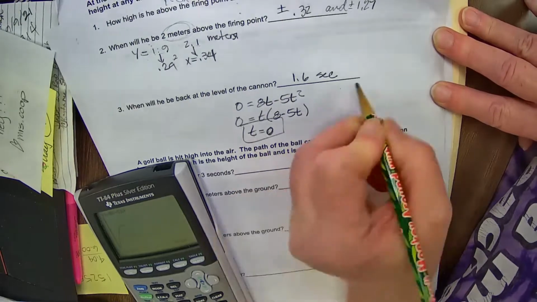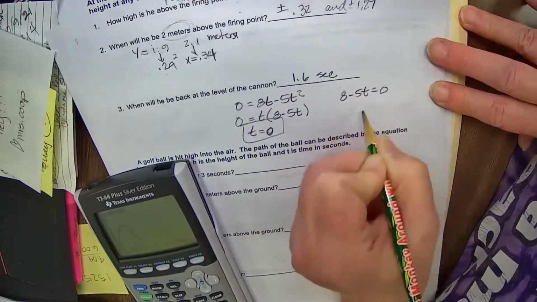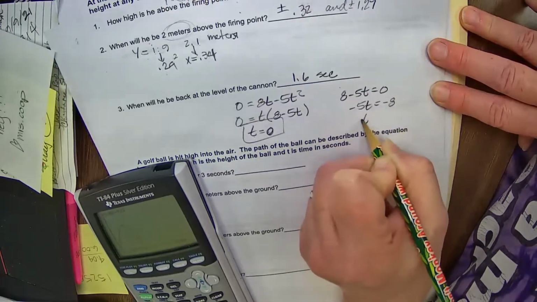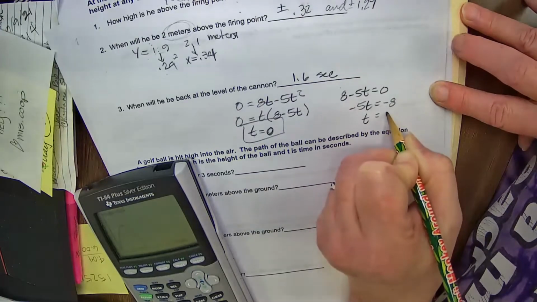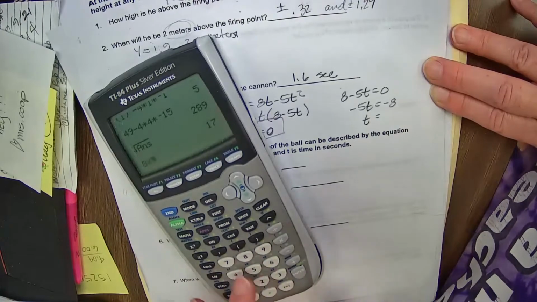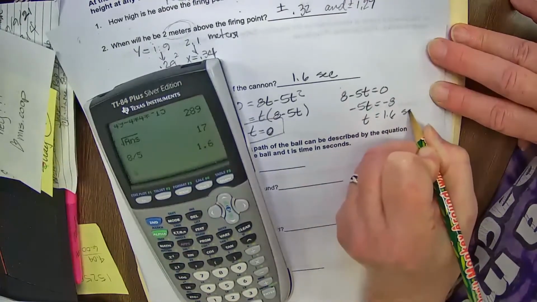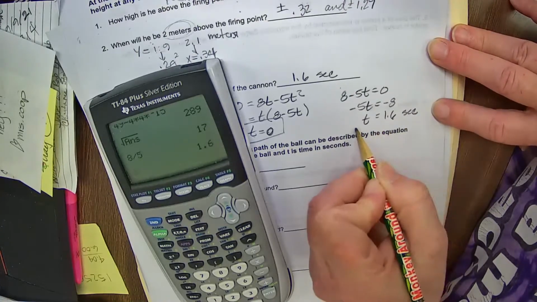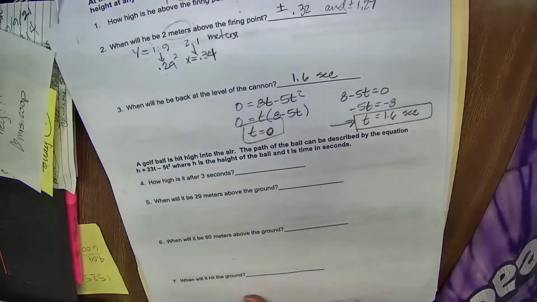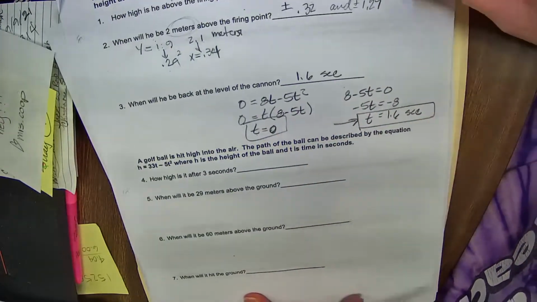He's in the cannon. Okay, and then this one, 8 minus 5t equals 0. Negative 5t equals negative 8. So t equals positive 8 over 5, which is 1.6 seconds. So this is the final time that he's at on the ground. In the cannon, and then he got shot out and he hits the ground again.